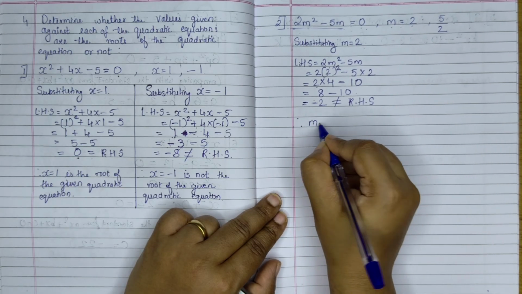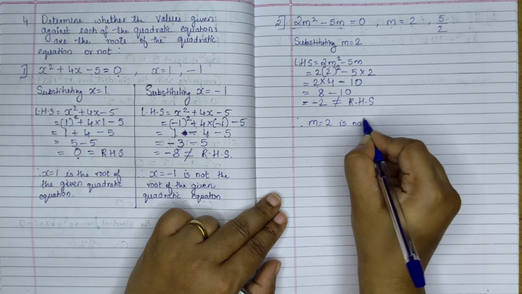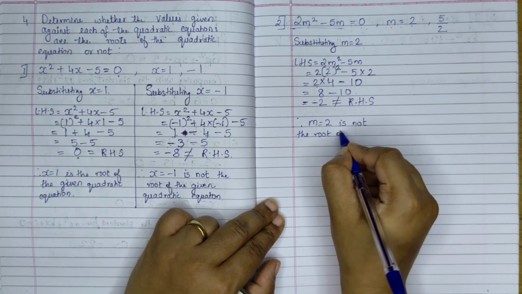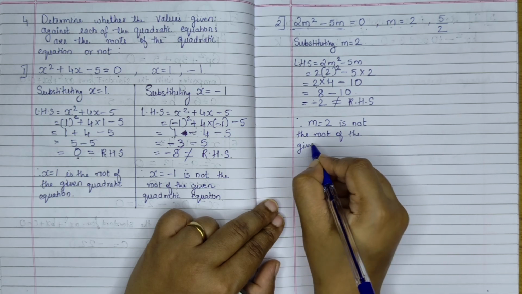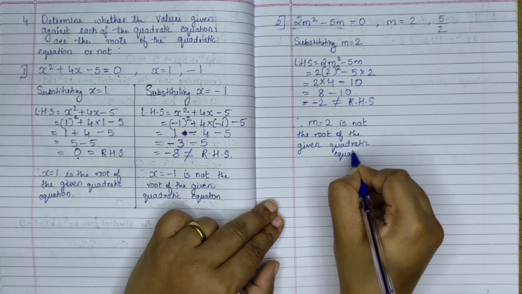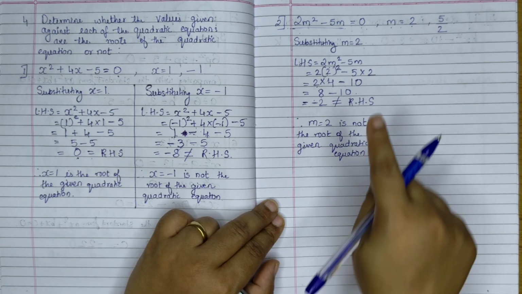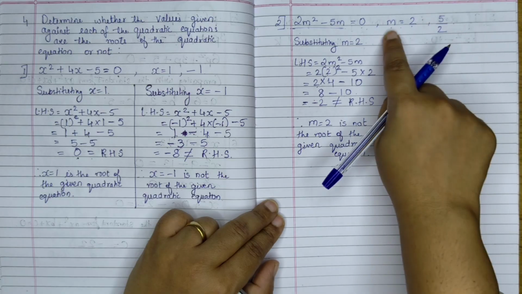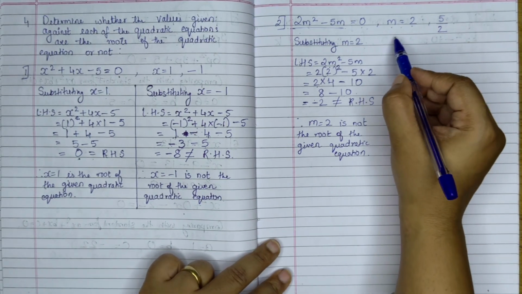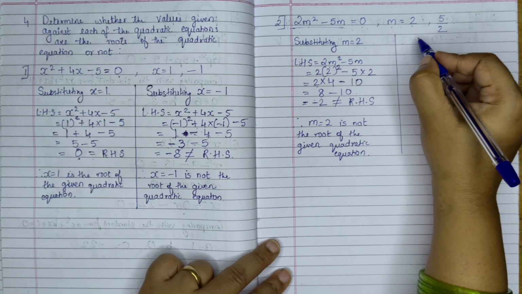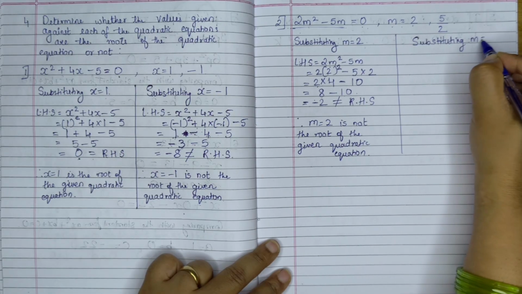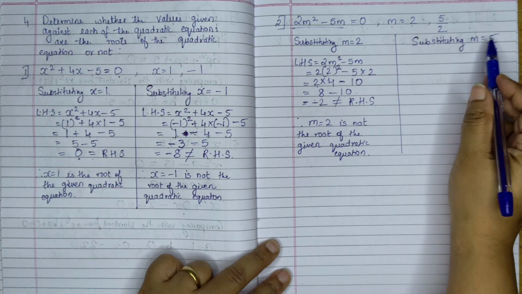Therefore, m is equal to 2 is not the root of the given quadratic equation. Understood this? When we took m is equal to 2. Now first we took m is equal to 2, now we will take m is equal to 5 upon 2, substituting m is equal to 5 upon 2. So in place of m, now we will take 5 upon 2.